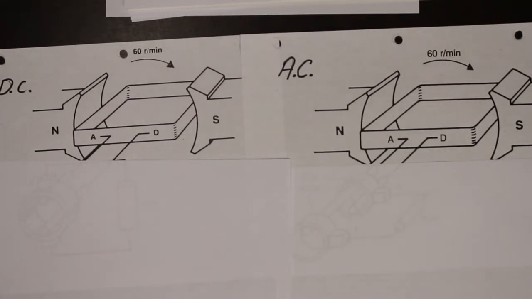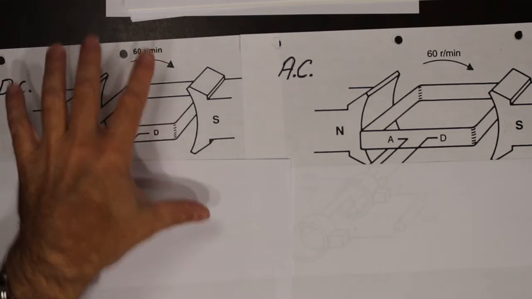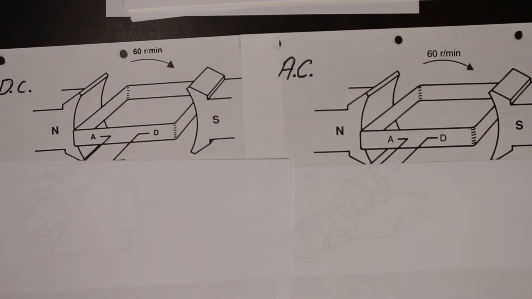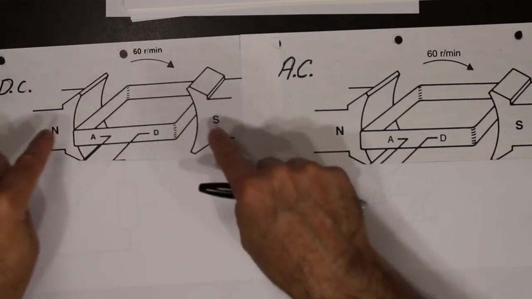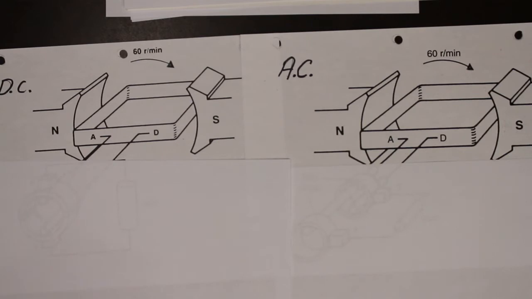All right, so on the left side, I have a DC motor, and on the right, I have a basic AC motor. What we're looking at is a loop inside a magnetic field.